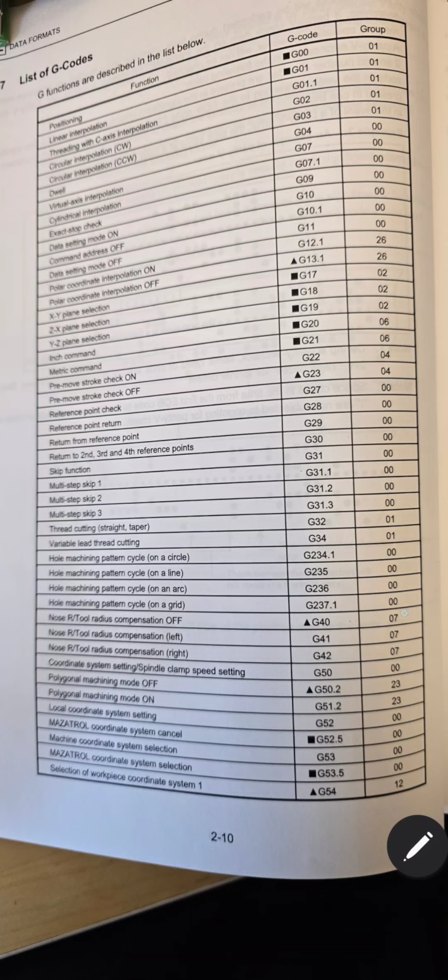You see, group 07. If you want to write radius compensation, you wish G42 right, G41 left, and then compensation cancel G40 group 0.